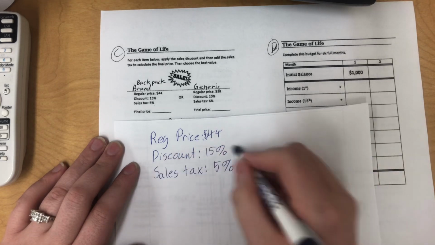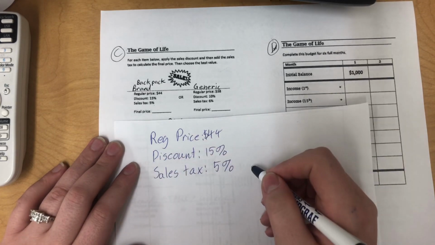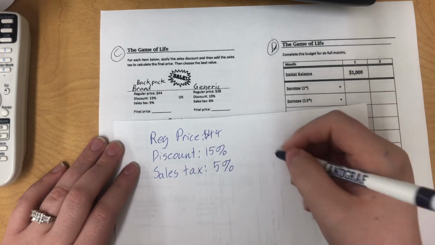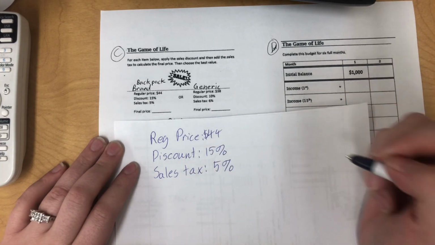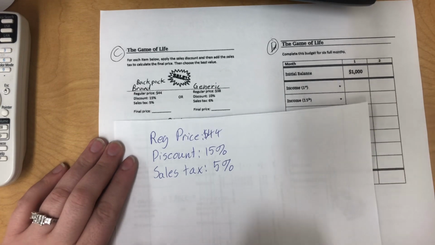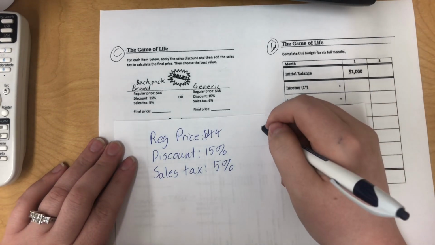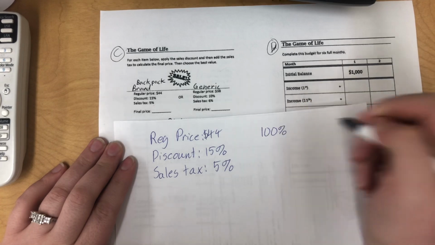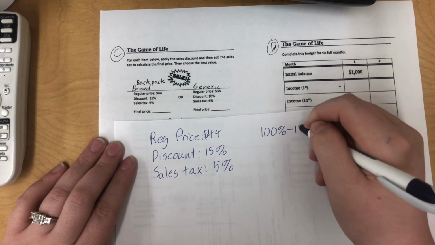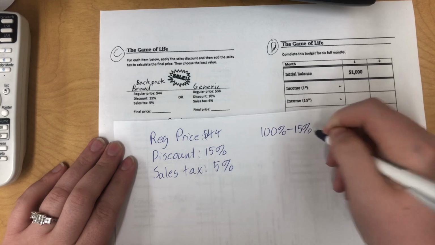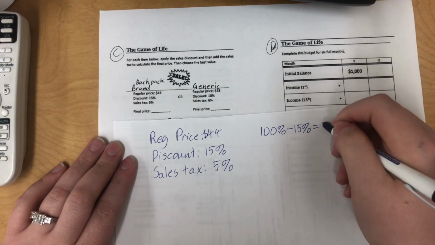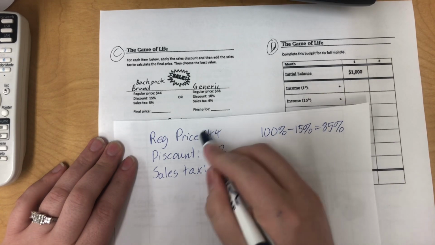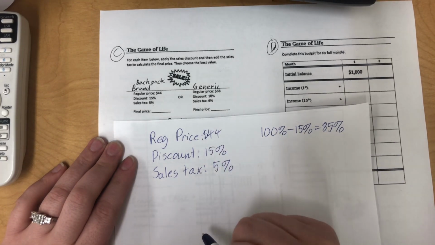So I'm going to start by figuring out the discounted portion first. Now remember, the discount is how much it's taking off. So what I'm going to do is figure out what percentage of the cost is staying. I'm going to take 100, because that's the amount you have for the full price, and subtract 15% from that. That will give me 85%. So I'm going to be paying 85% of the regular price.